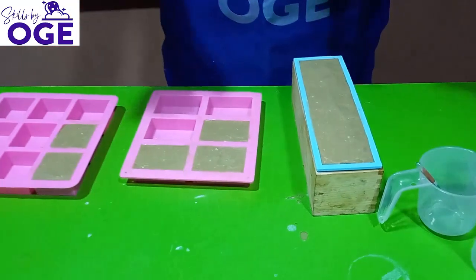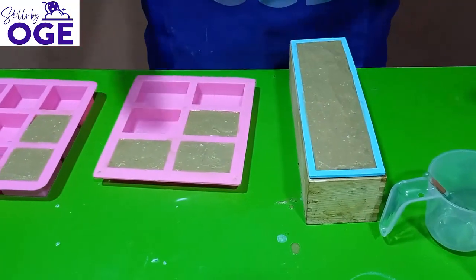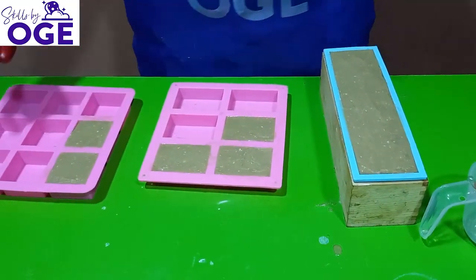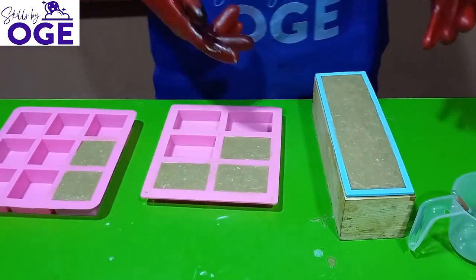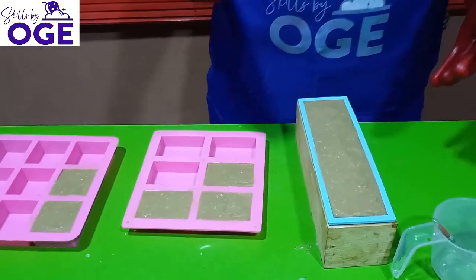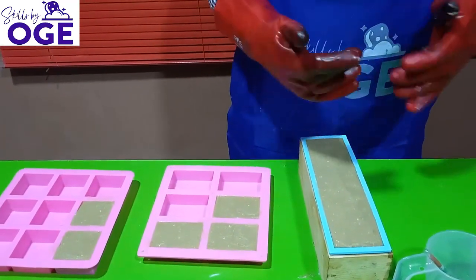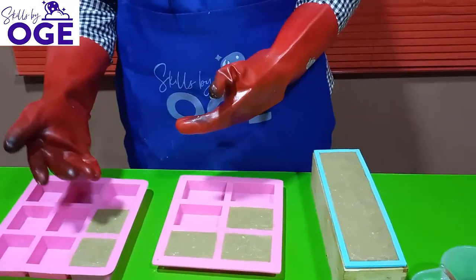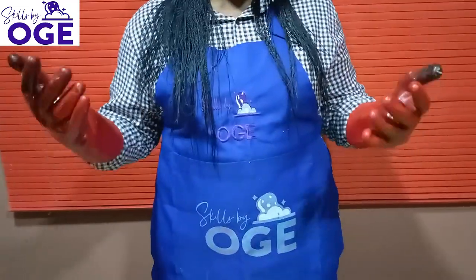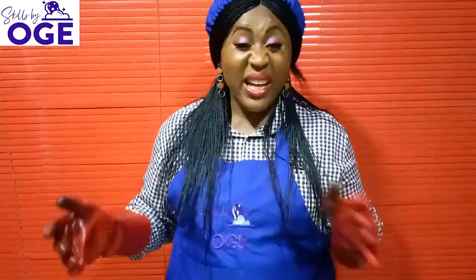Our soap is in our mold. We're expected to leave this to set for 24 hours. So in 24 hours, we'll be back to unmold our soap to see what it looks like. Once we unmold it, we're going to be slicing this one in different bar sizes, and then we'll unmold this one as well. Then you get to see how beautiful a laundry bar soap is. Like I told you, it's basic, it's simple, using just 5 chemicals, and we achieved this. And trust me, you'll love the soap once you try it out. So I'll be back in 24 hours, so we'll see what our soap looks like. Thank you.